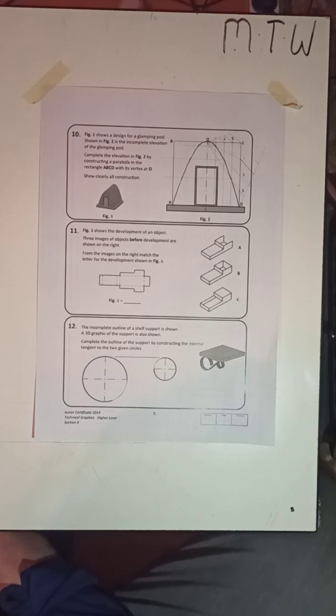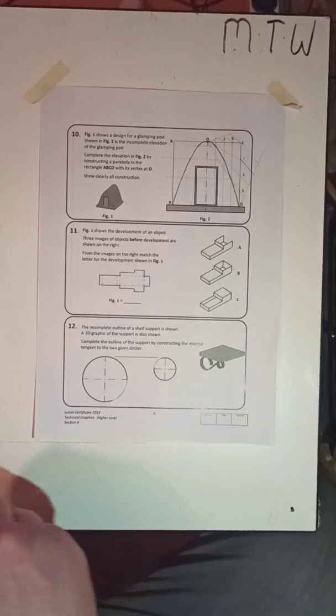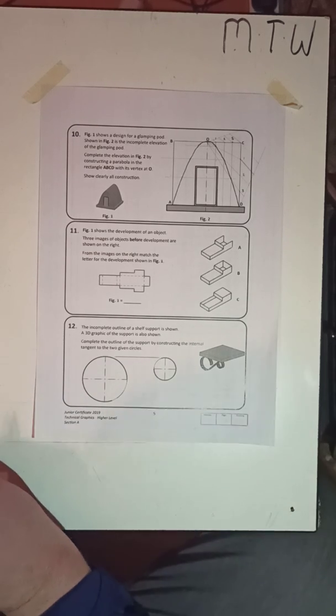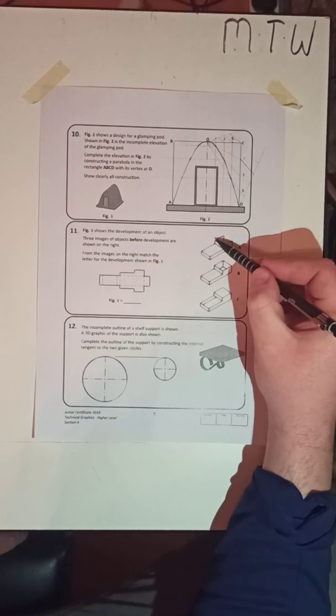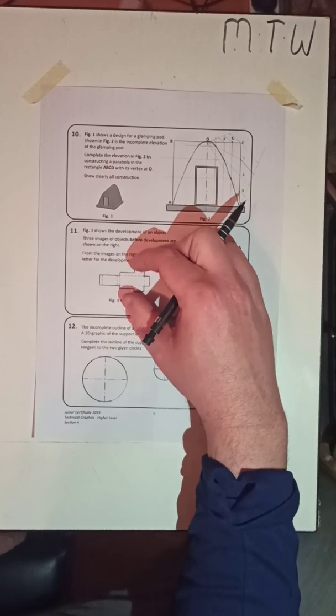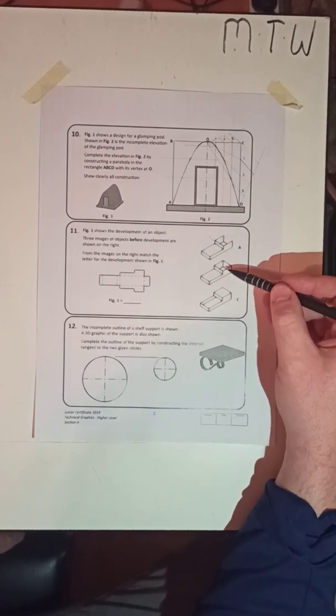So figure 1 shows the development of an object. 3 images of the object after development are shown on the right. From the images on the right, match the letter for the development shown in figure 1. Right. So we have to try and figure out, what does this all folding together make? Well, I can see that I can rule out A anyway, because there is a back to it. If you imagine two of these sides coming up, there's a back here. B, we won't rule that out for a while.